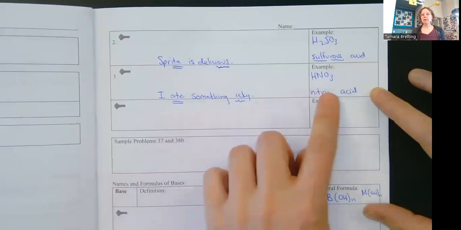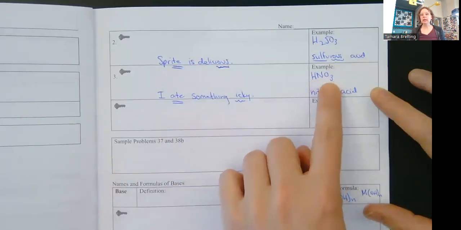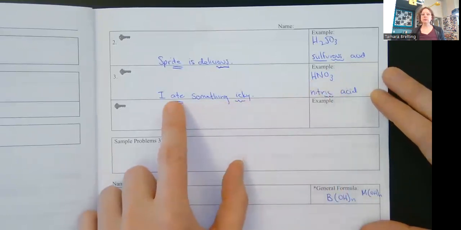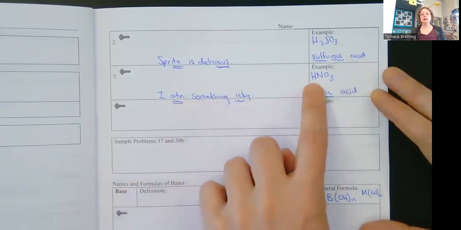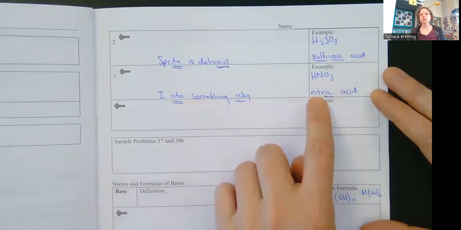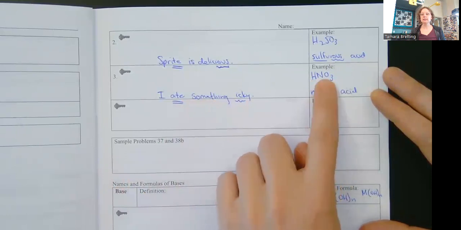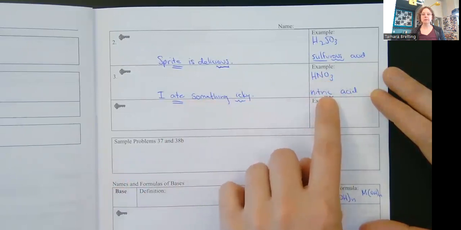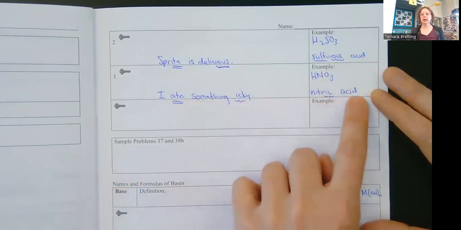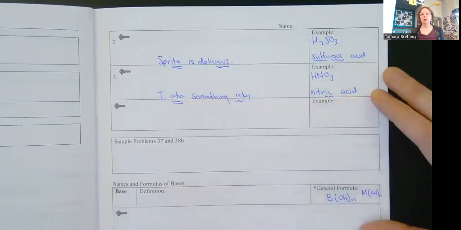And then the final type was ate. We know that NO3 is nitrate. The memory trick for this one is I ate something icky. So nitrate becomes nitric acid. Again, it's still NITR because nitrate, nitric, same element, but ate becomes ick. I ate something icky, nitric acid. We'll practice with those, and you'll see a couple of them on your quiz. So please don't stress about acids.